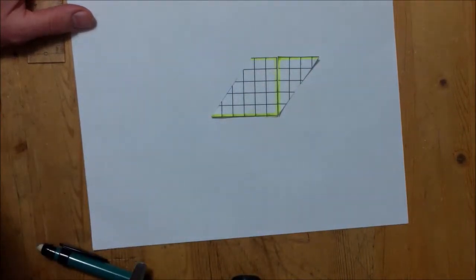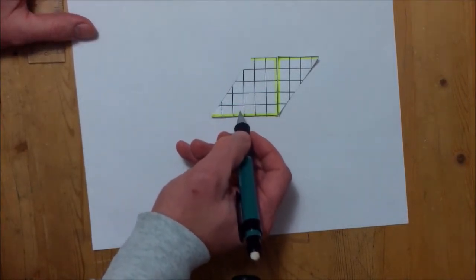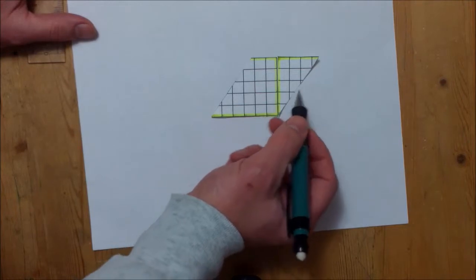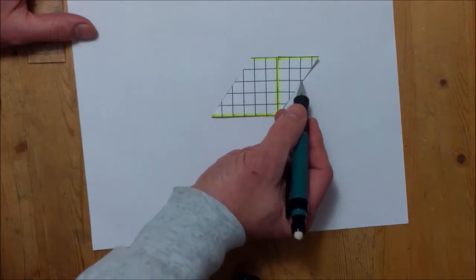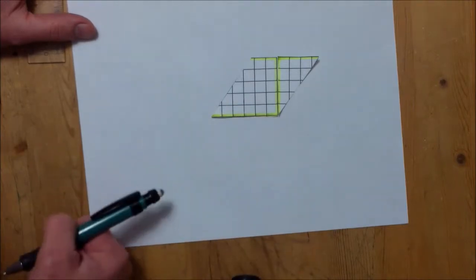Alright, now the question is, what is the area of that parallelogram? Initially what I see some students do is try and count the squares. They might count the full squares, and then they'll try and look for half squares or parts of half. They might try and join something like this with something a bit bigger.